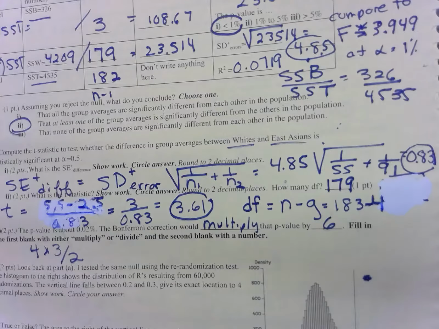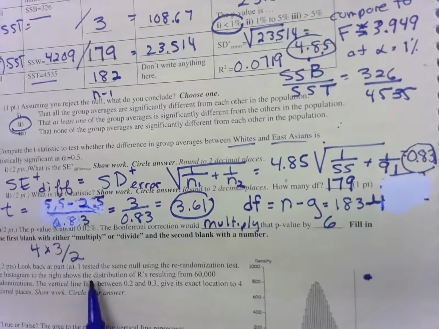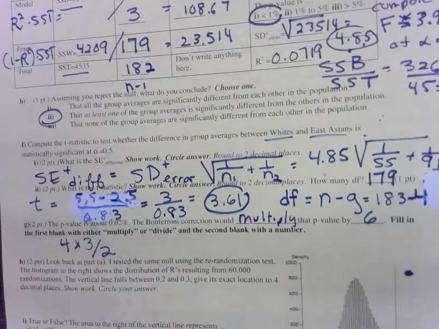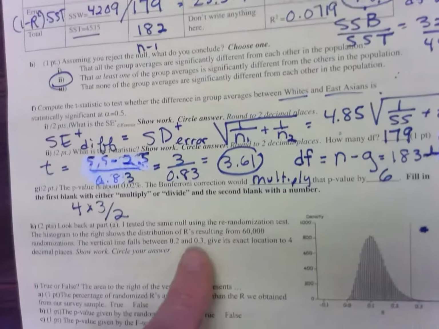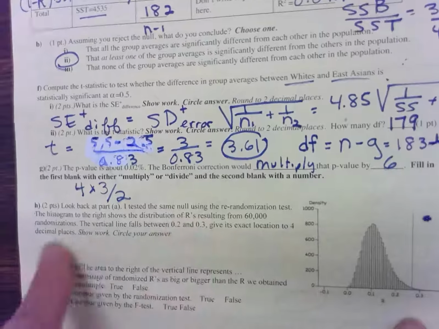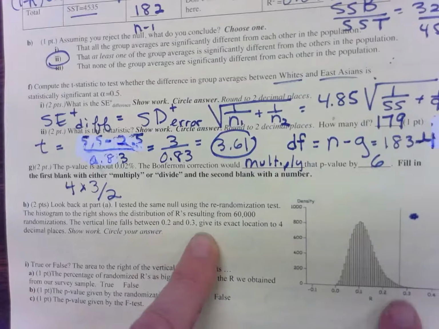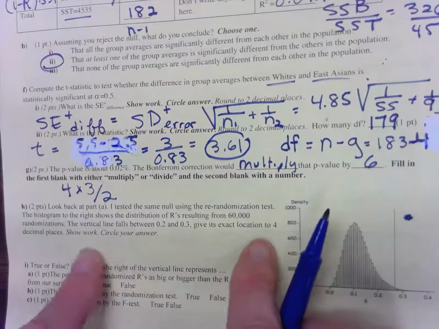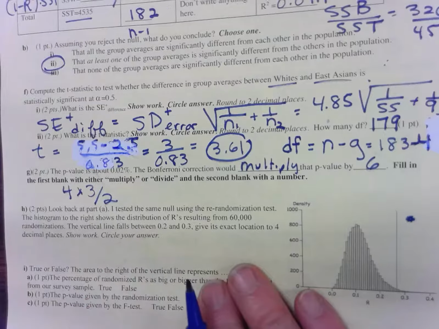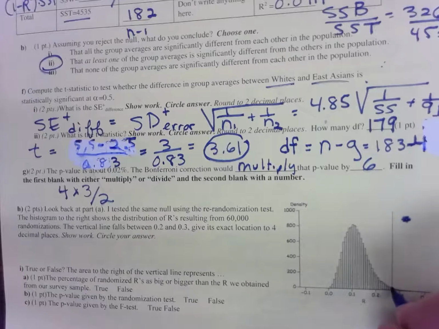All right. Now we're going to do the same test by the re-randomization. Look back at part A. I tested the same null using the re-randomization test. This histogram to the right shows the distribution of R's resulting from 60,000 randomizations. The vertical line falls between 0.2 and 0.3. Give its exact location to 4 decimal places. Show work and circle your answer. So they want the exact location of this right here.